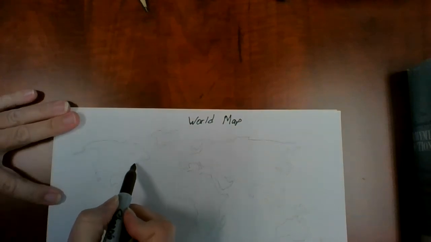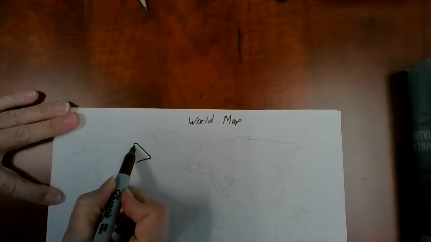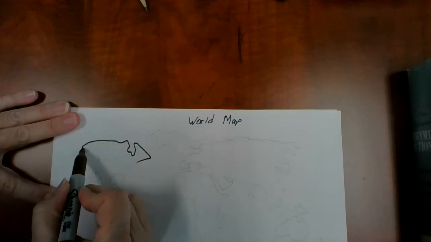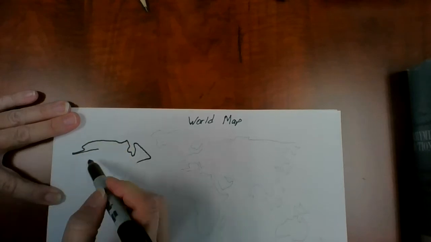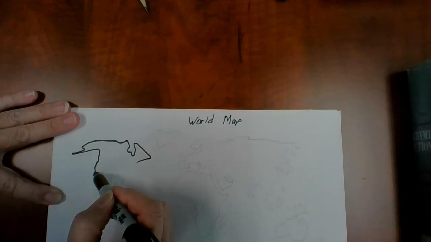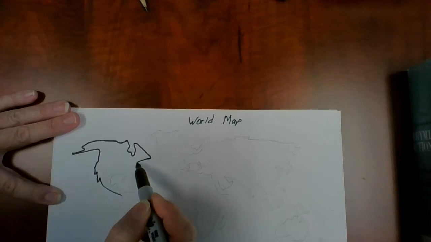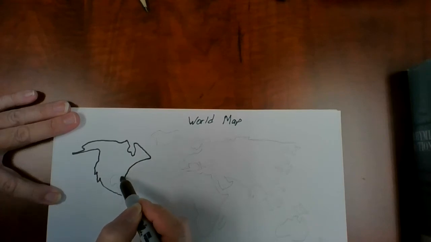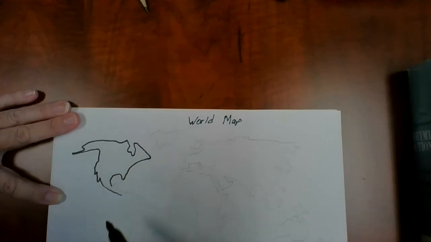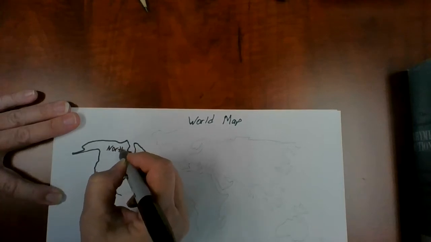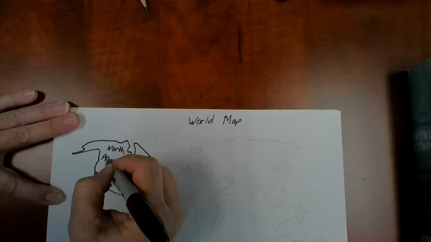Then I'm going to start with North America. I'm starting with North America because that is where we live. So we live in California, and that's a state, and that is inside the country, the United States of America, and it is on the continent of North America. So I'm going to label this North America.